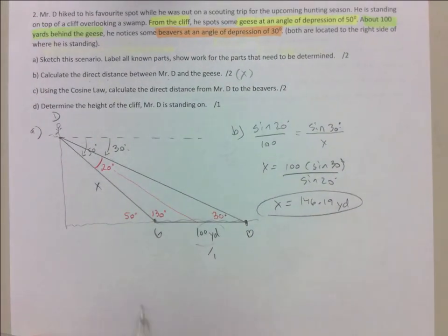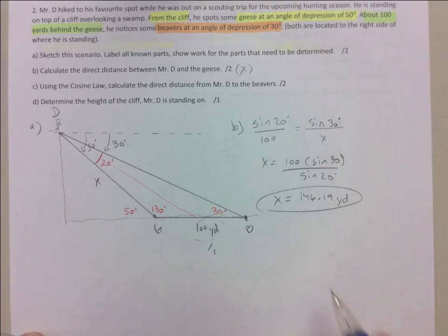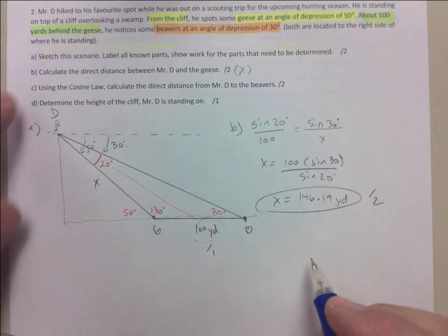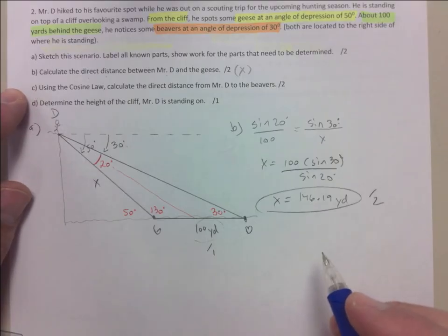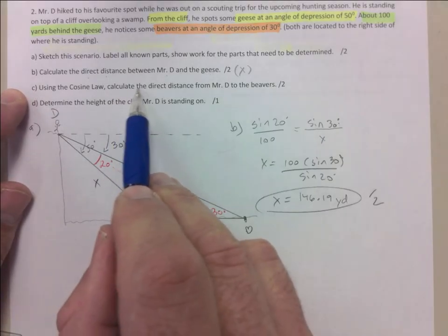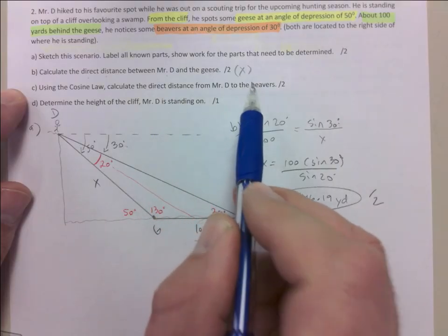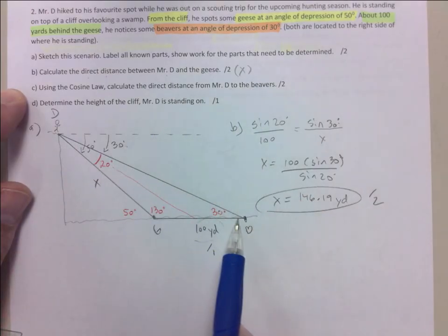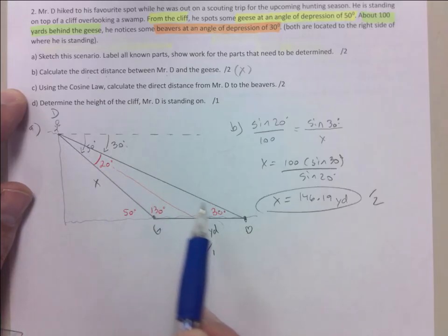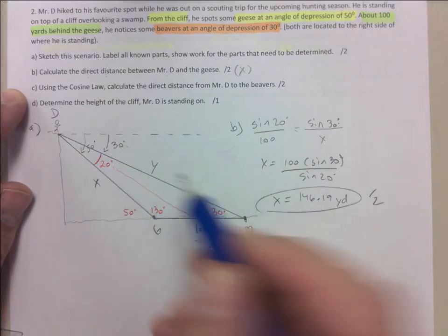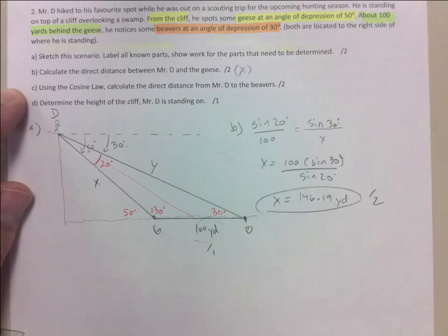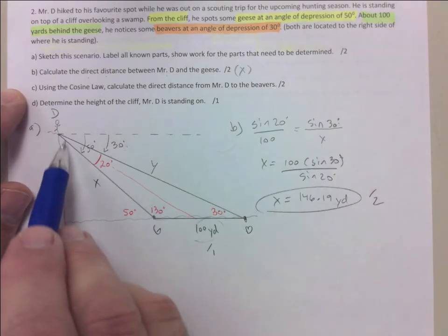At least copy the diagram down, at the very least. Okay? That's B, so 2 marks for that. That's basically setup and solving. C, using the cosine law. So I'm forcing you: cosine law, calculate the direct distance between Mr. D and the beaver. So we want this distance right here. Look up, make sure you know which one I'm talking about. So y or g, lowercase g, it's okay.